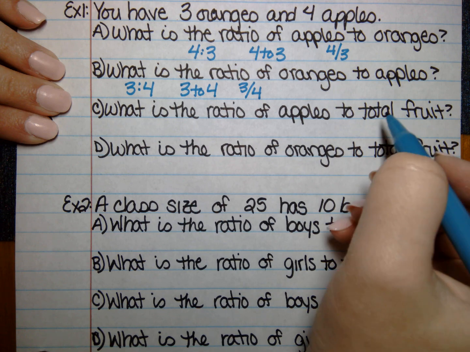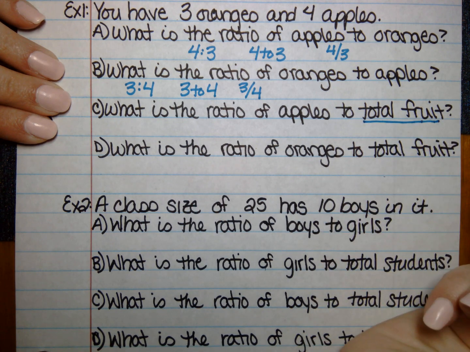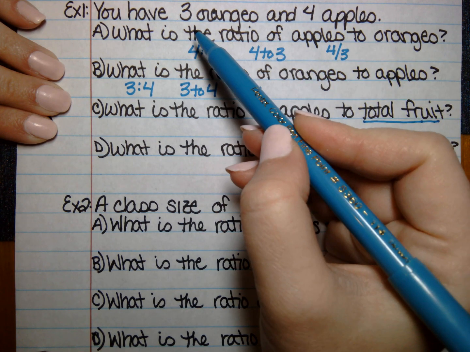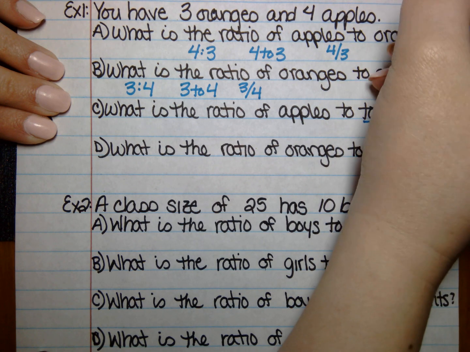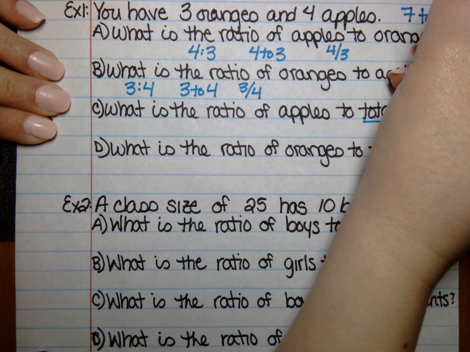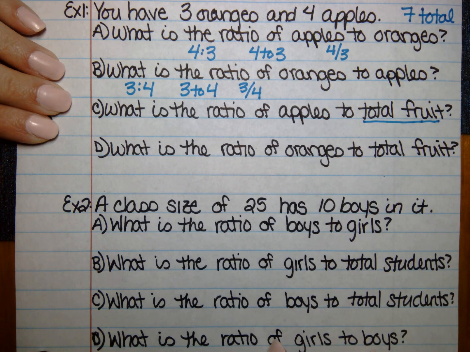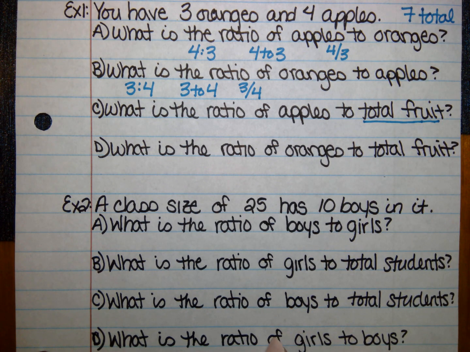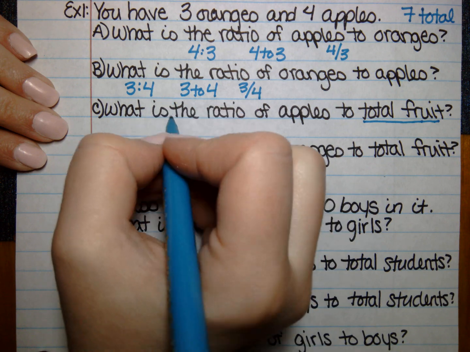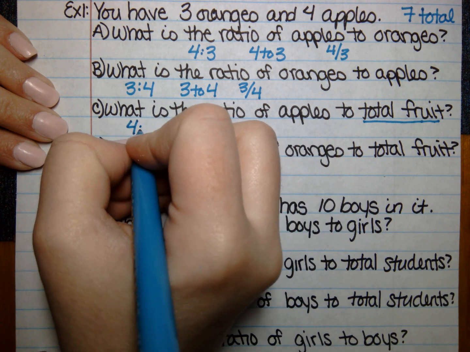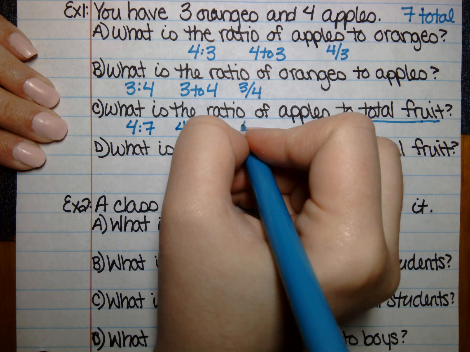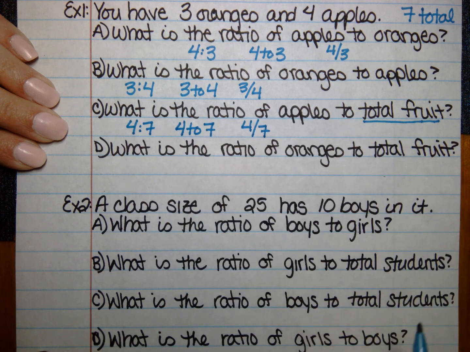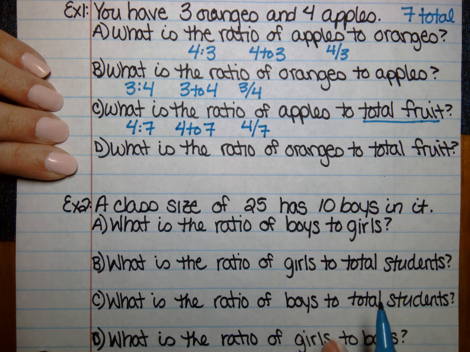For example C, it says what is the ratio of apples to total fruit? So in this case, we need to find our total fruit. If we have 3 oranges and 4 apples, that means we have 7 total fruit. So if we're doing apples to total fruit, it would be 4 to 7, 4 to 7, or 4/7.